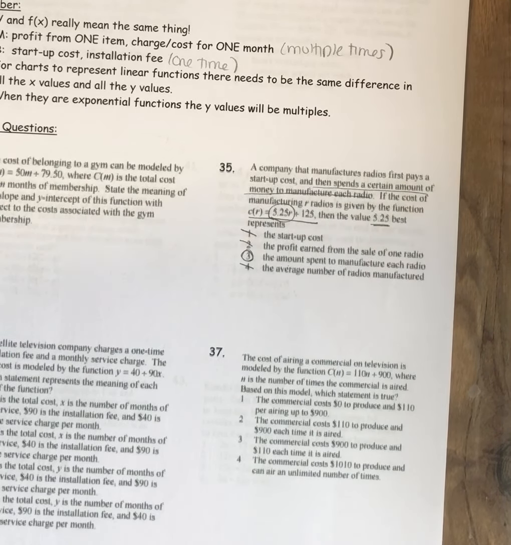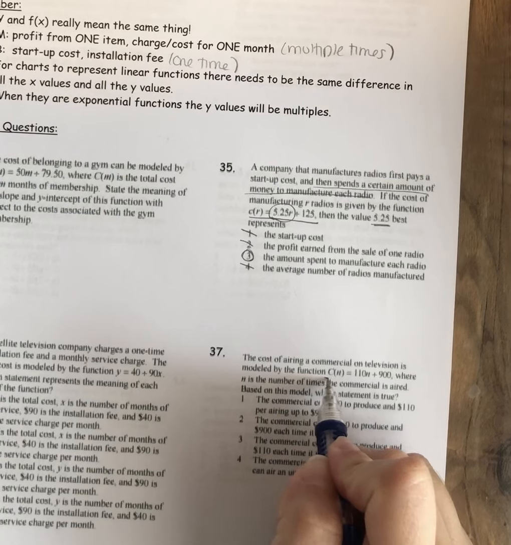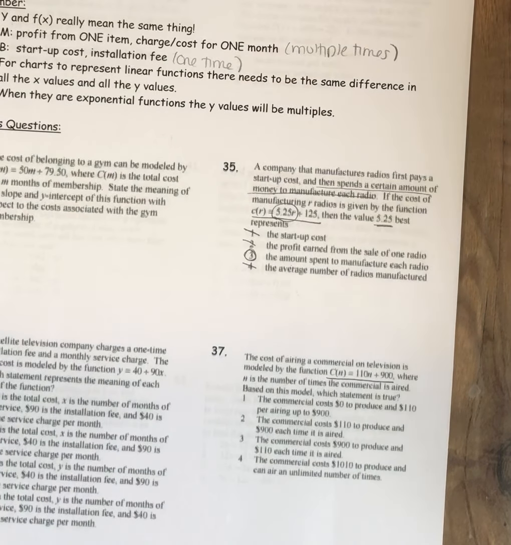Number 37, the cost of airing a commercial on television is modeled by the function C of n equals 110n plus 900, where n is the number of times the commercial is aired. Based on this model, which statement is true? So we got to read all of our multiple choice.